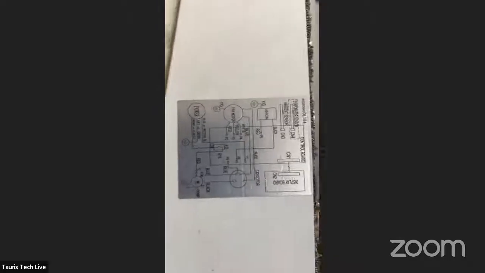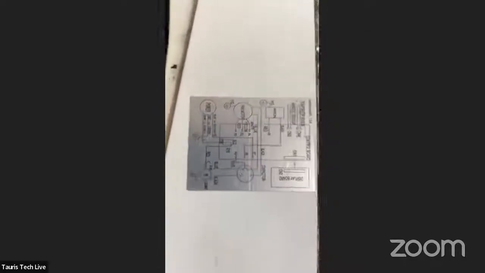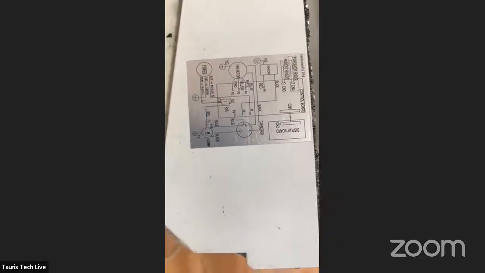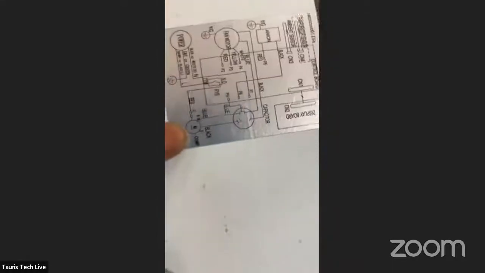Interesting. So you can see with our electrical diagram here, where it's talking about our compressor. This should be our compressor right down there.